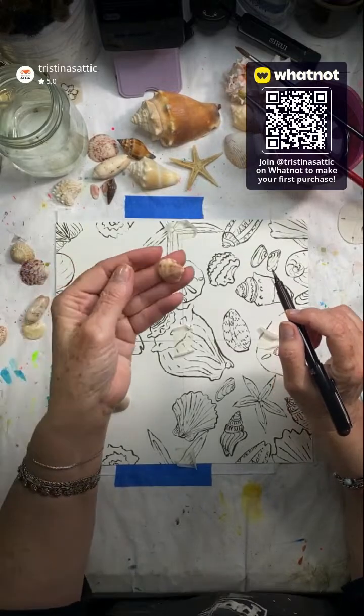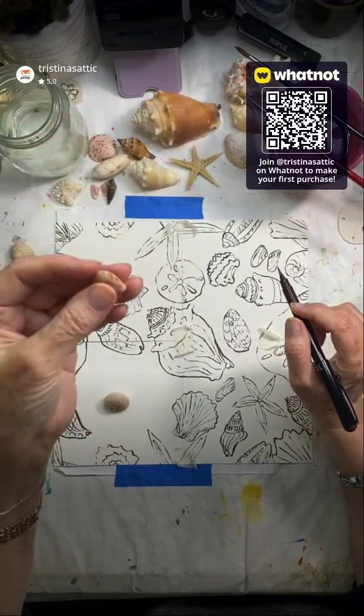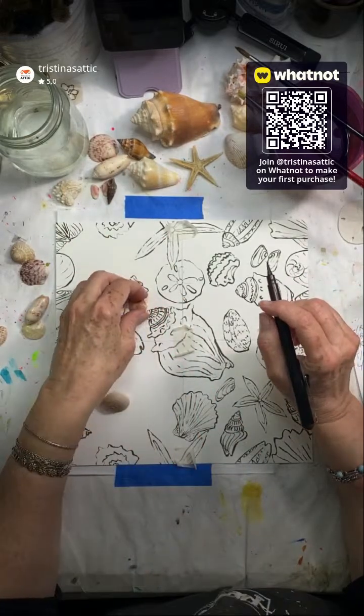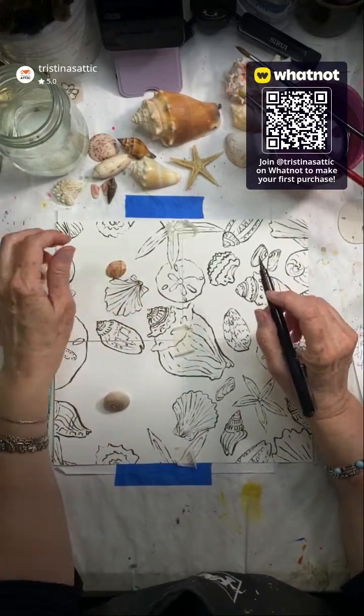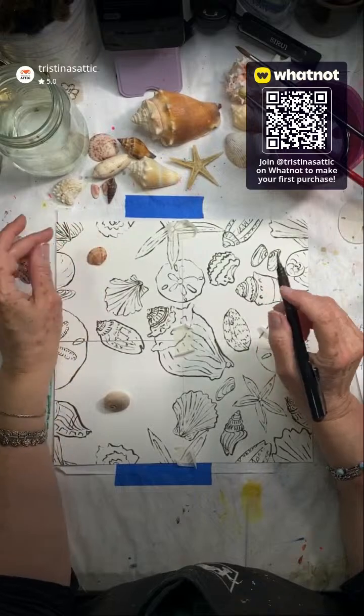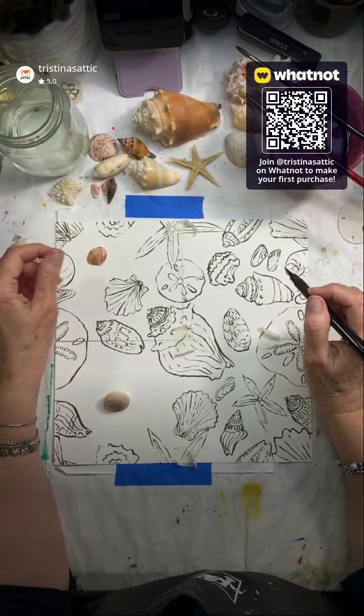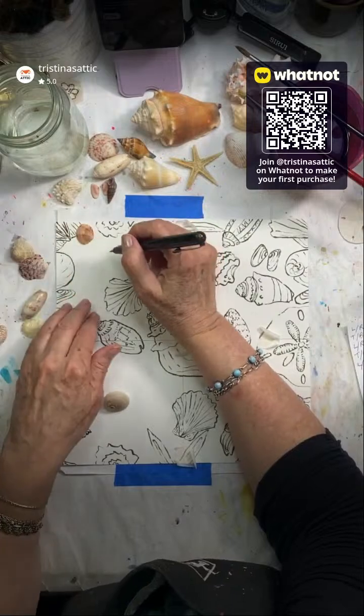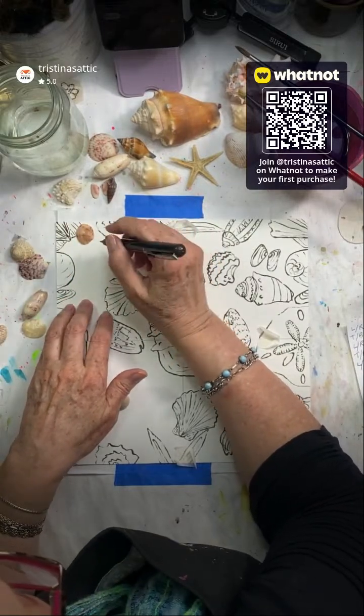Oh, here's an interesting one. It's smooth and it has these interesting lines going in all the different directions. So maybe, yeah. There we go. Not that way, that way. Okay. I'm going to actually put it right here.